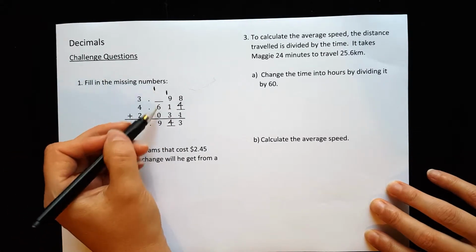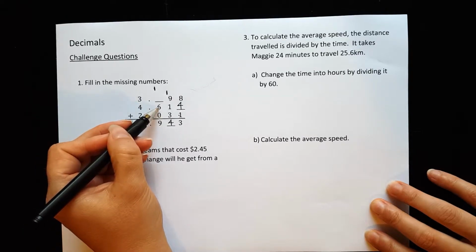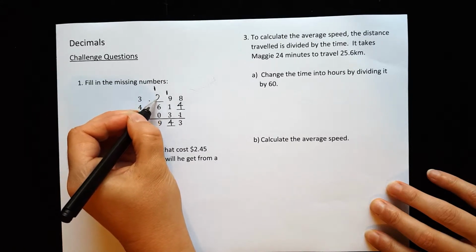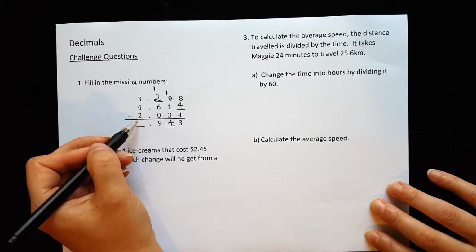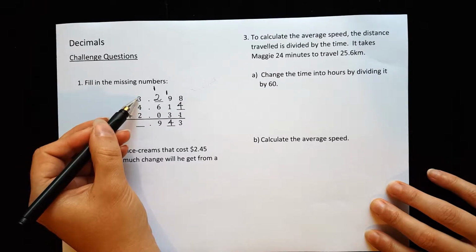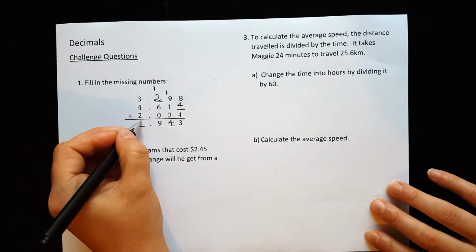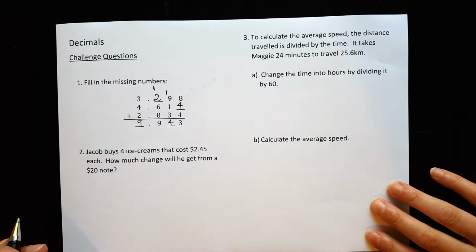Now we need this column to total 9. So we have nothing here. 6 and 1 is 7. So we need 2 more to get to 9. And then our last column here, we just need to add these up. 3 plus 4 is 7, plus 2 more is 9. Okay, so we've filled in the missing numbers. Let's have a look at question number 2.